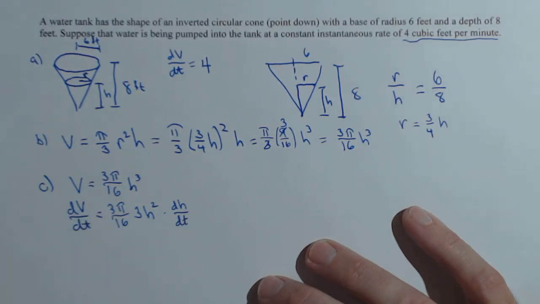Now remember what we knew about this. We knew dV/dt is equal to 4. So we're going to do a little bit of simplifying, and then we're going to be able to put 4 in for this side to go ahead and answer the remaining parts.